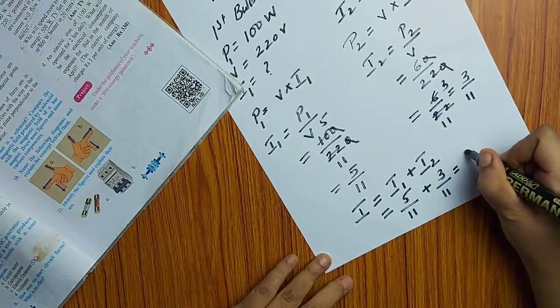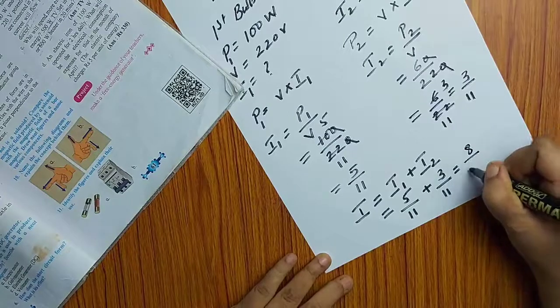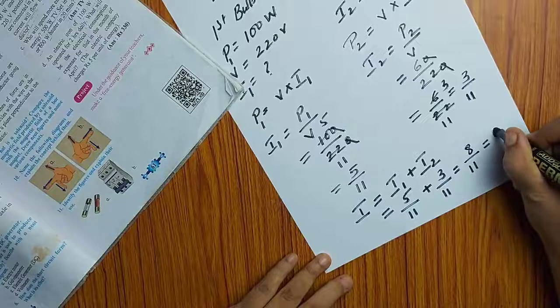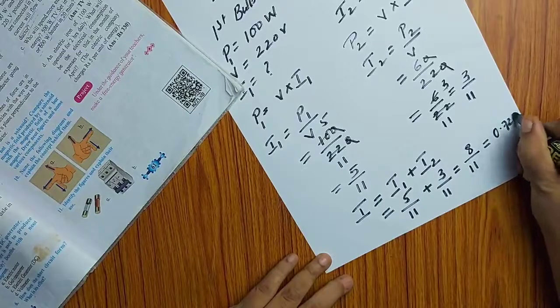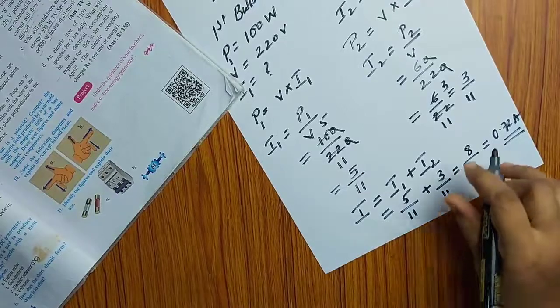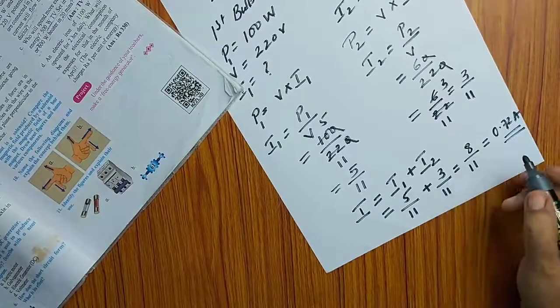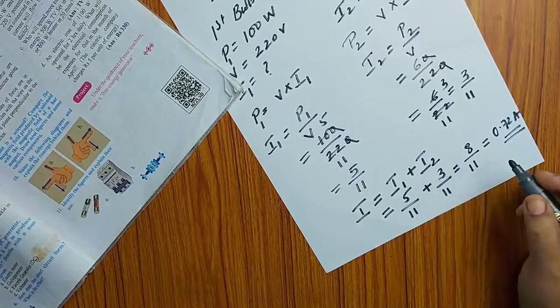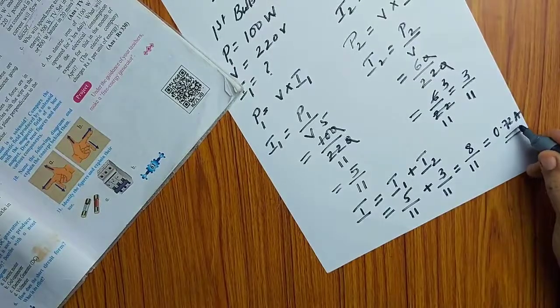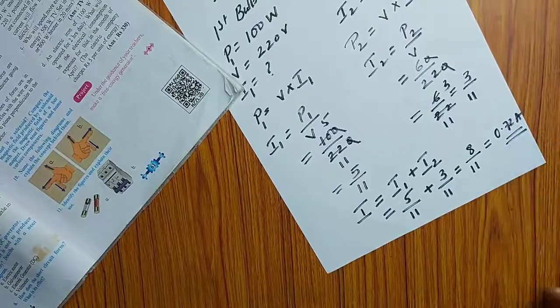So therefore we have 5 plus 3 is equal to 8 upon 11. When we divide, we get the answer as 0.72 ampere, which is the unit of the current. So for answer you will write as the current which will flow in the main conductor is 0.72 ampere.